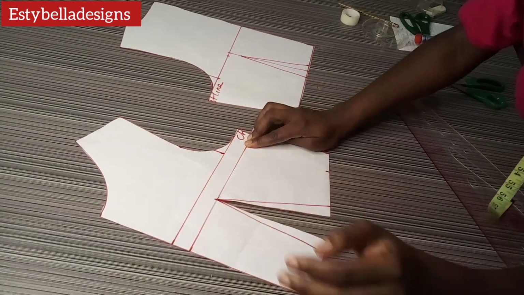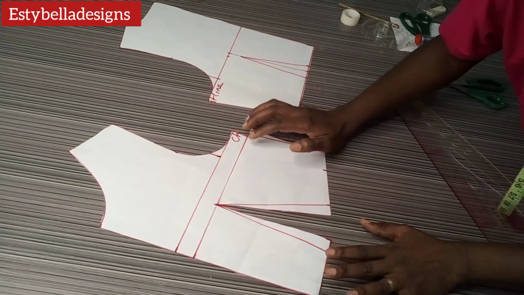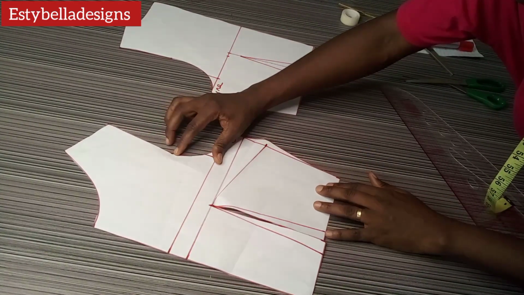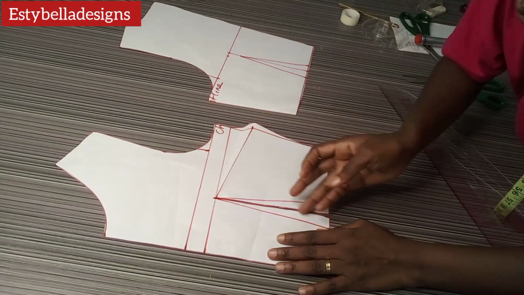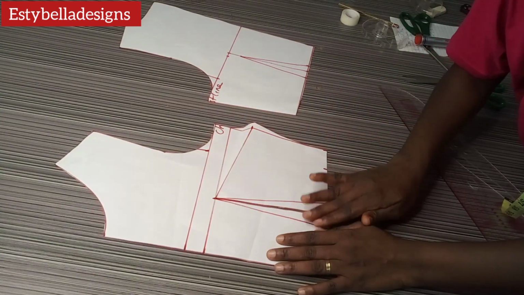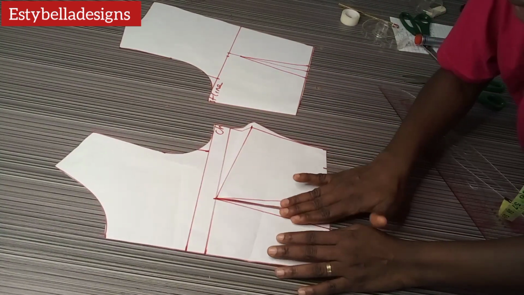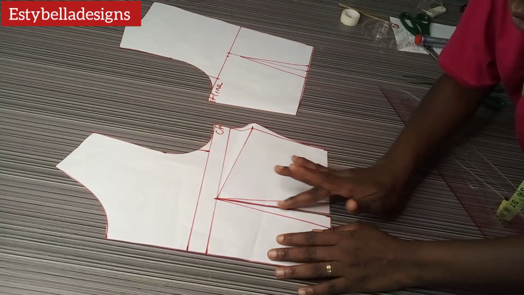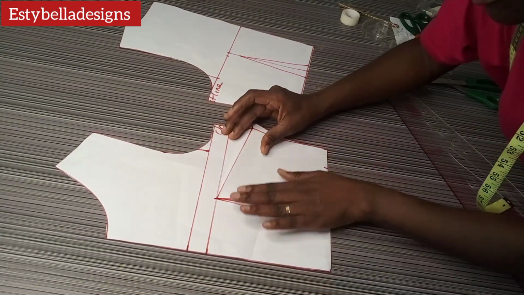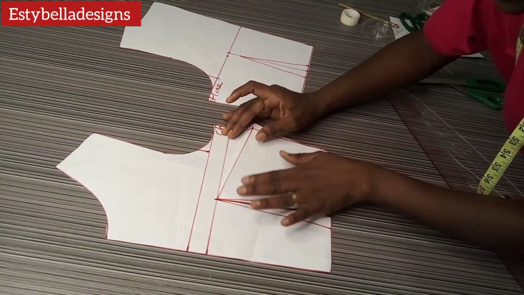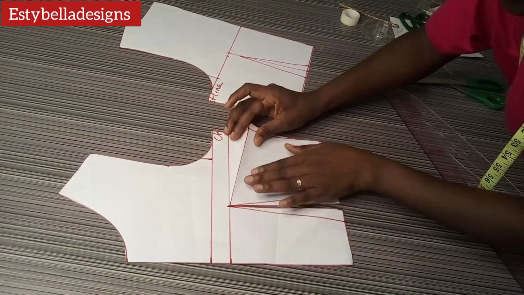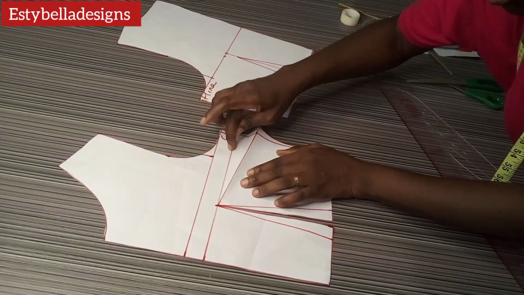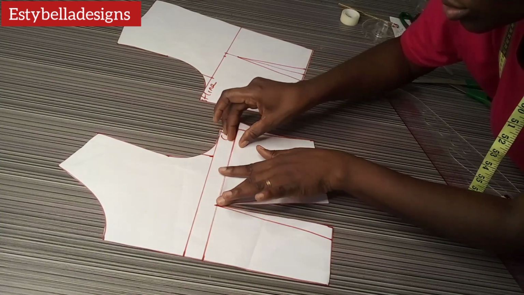You see it? Let me do it again. See, it was like this. We open this waist dart. This is your waist dart and this is your bust dart. So we open the waist dart and we folded this bust dart line. We folded it. Then we placed it on this shoulder to nipple line, like so.